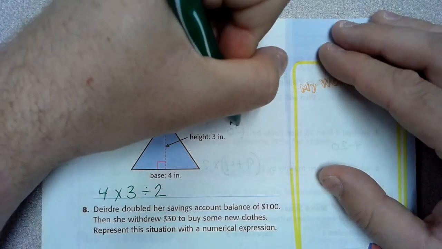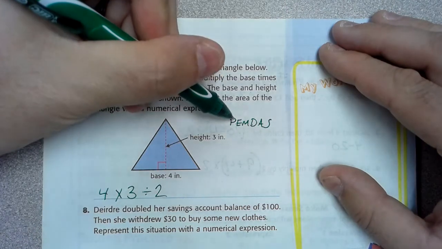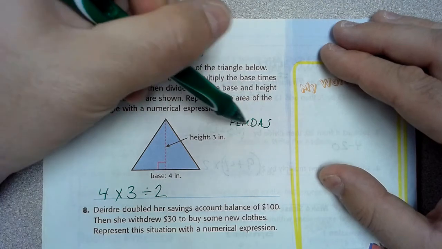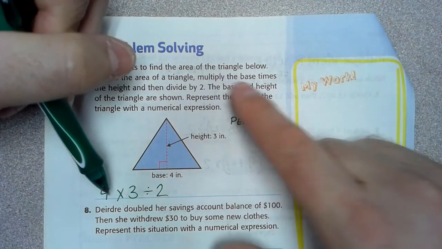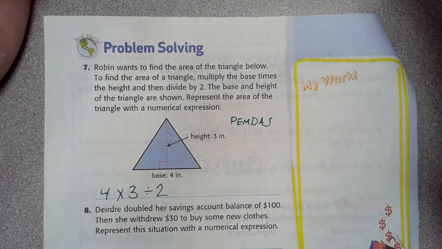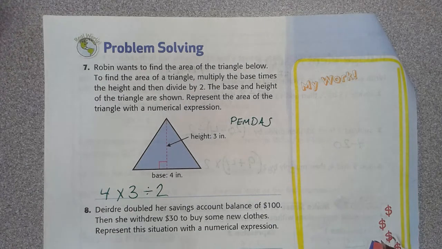Well, according to PEMDAS, we have no parentheses, no exponents, and then we have multiply. So we're going to multiply. That's what it said to do, right? Multiply first, then divide. Well, perfect. We have that finished. And we don't have to find the answer because it just says to find the numerical expression. All right, so that's pretty easy.